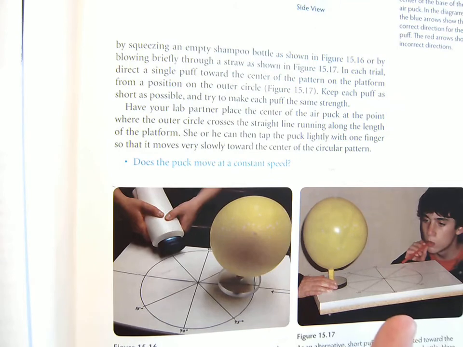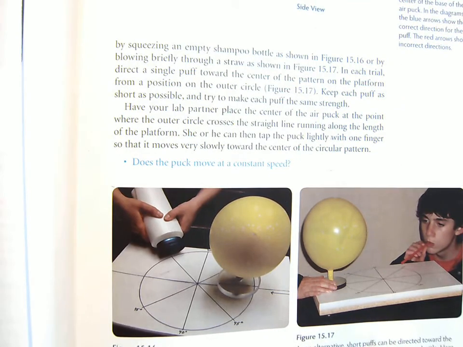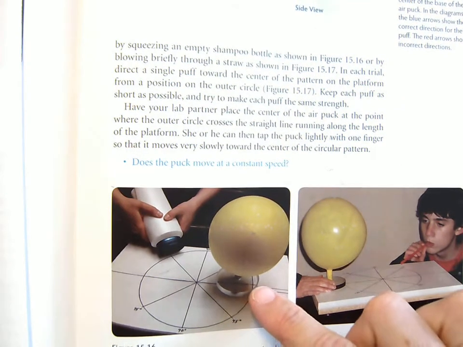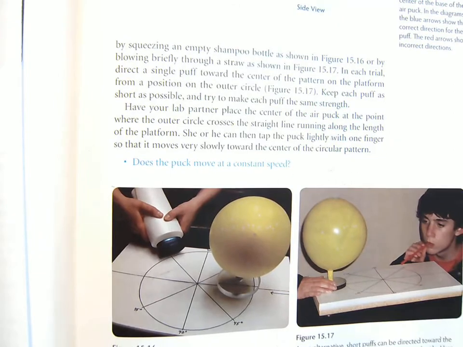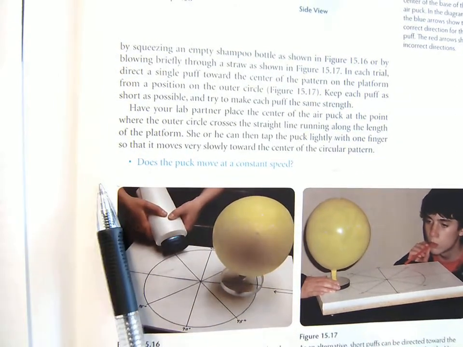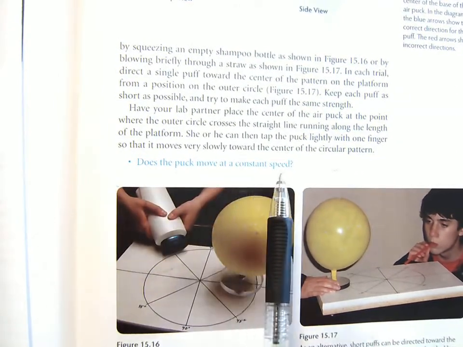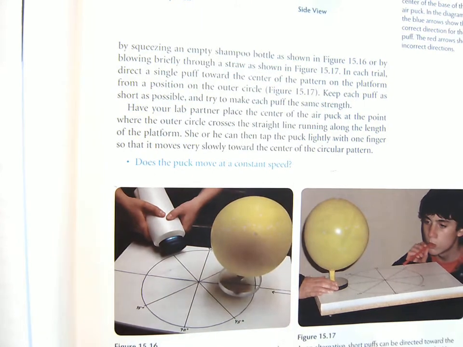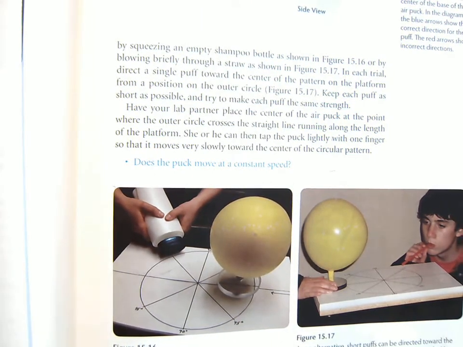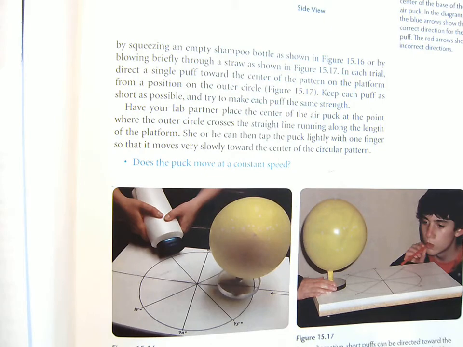So just a very quick, brief tap on the puck to get it to start moving. So the puck's going to then move in that direction. The first question says, does the puck move at a constant speed? Before we answer that, it's important to talk about the speed. Speed is definitely, it's actually a calculation in our case.